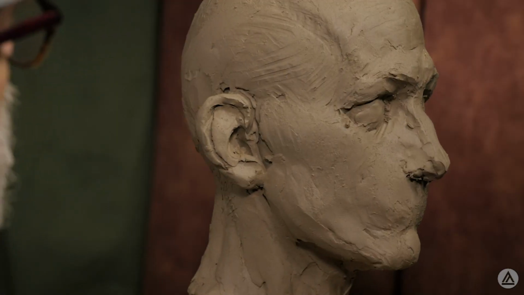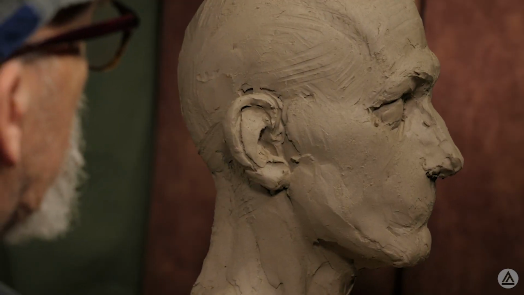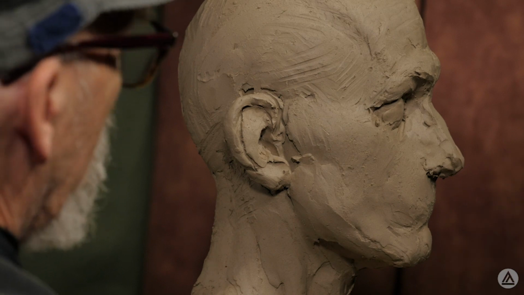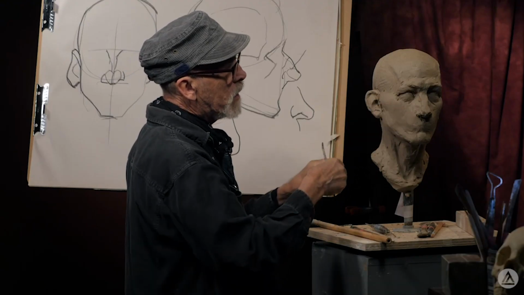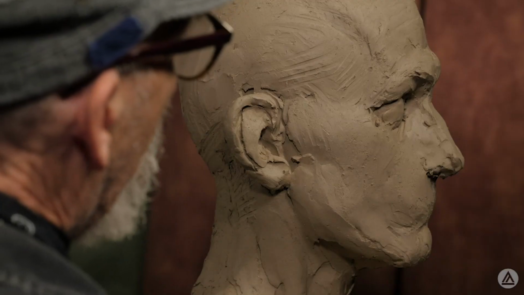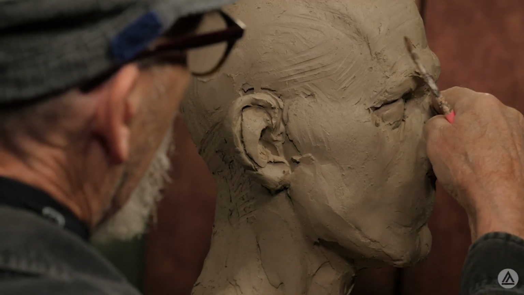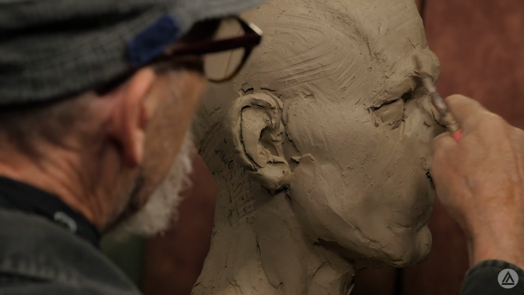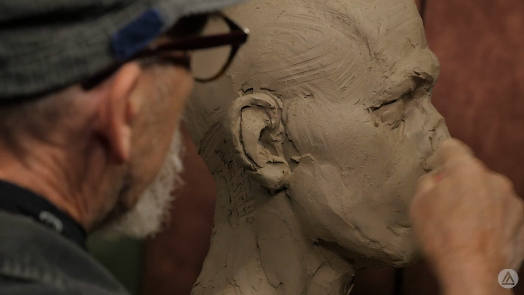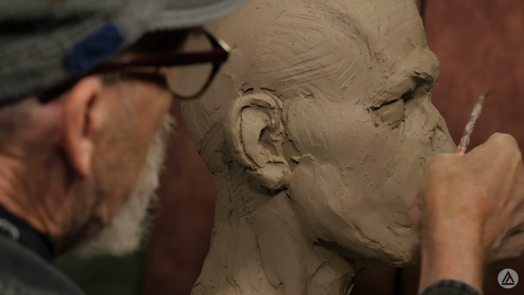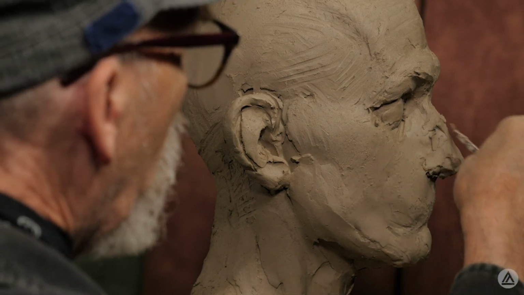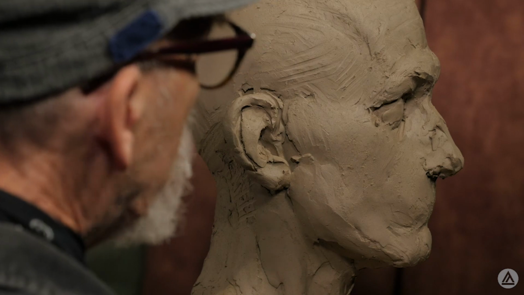And I'm going to turn this to the side a little bit so you can see the profile. So looking for those planes between where the bridge of the nose ends and the septum begins, many times creates a change of plane. So that's one place to look for the first change of plane.